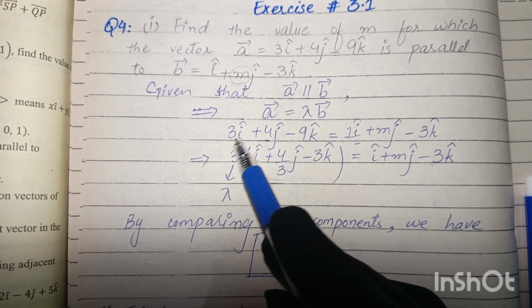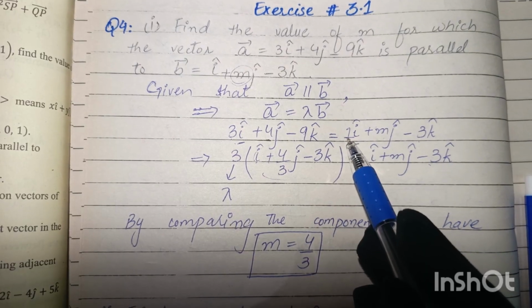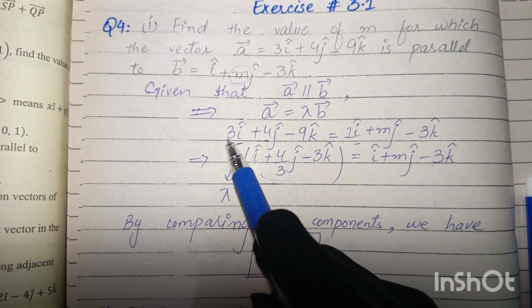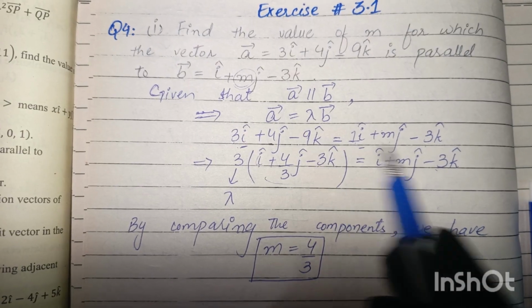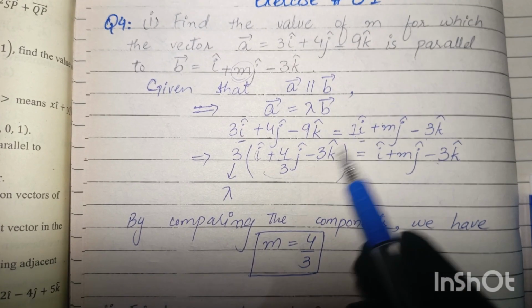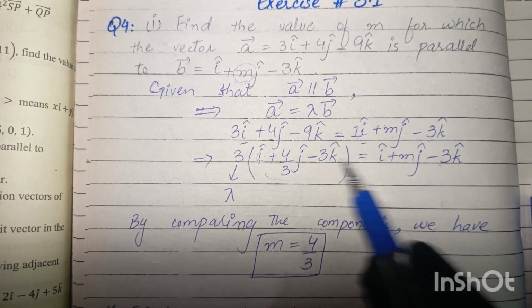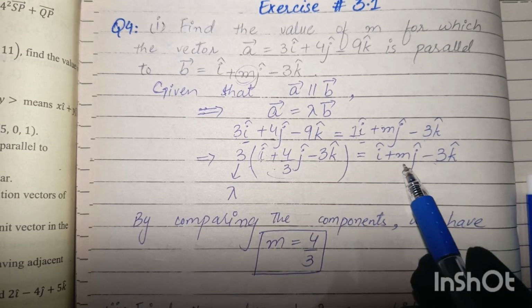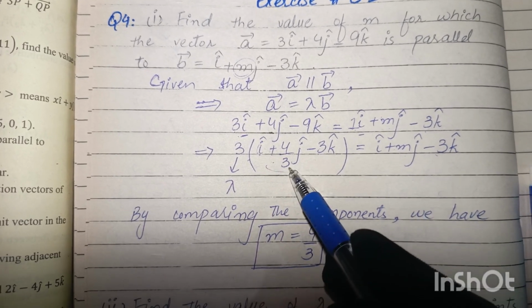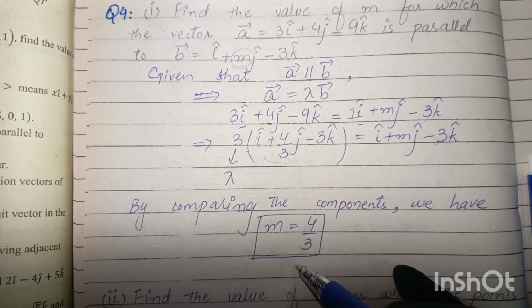For example, we have to make 3 here or we have to make 1 here so that they both will be equal. Similarly, the last component will also be equal. So by making these two equal, we come to know that the value of m, meaning the third component, will also be equal. So the value of m is 4 by 3.